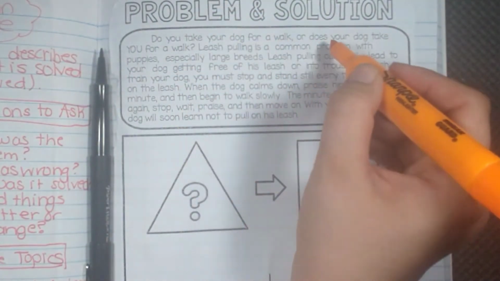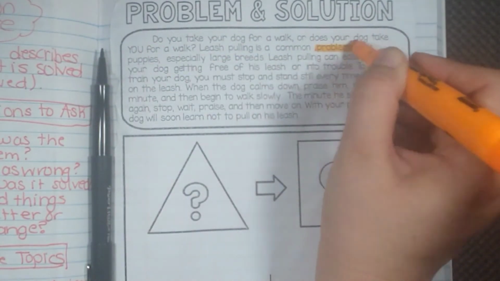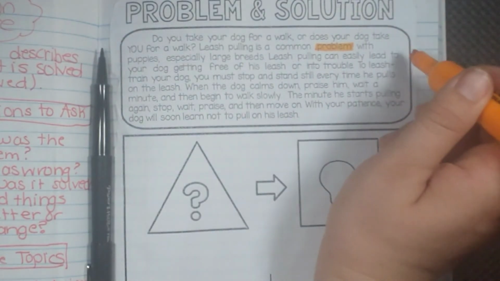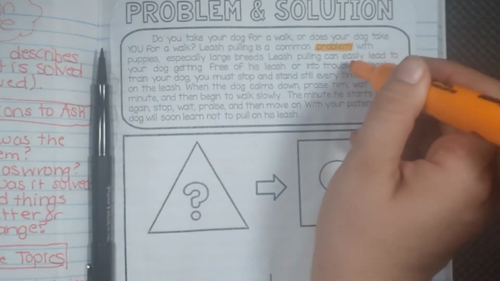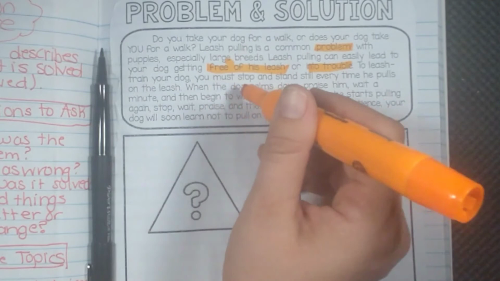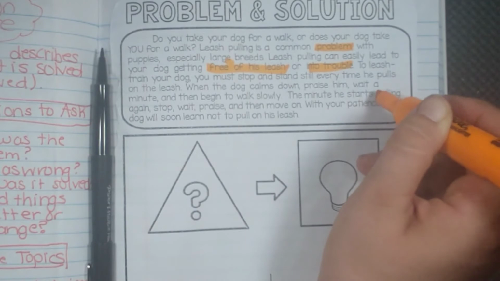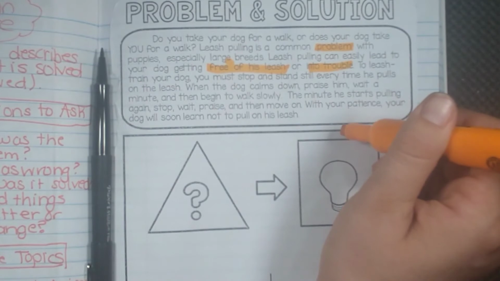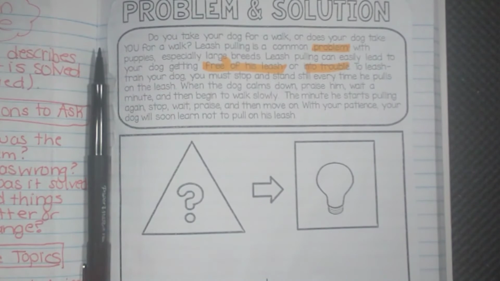Do you take your dog for a walk, or does your dog take you for a walk? Leash pulling is a common problem with puppies, especially large breeds. Leash pulling could easily lead to your dog getting free of his leash or into trouble. So they could get into trouble, they could get free. To leash train your dog, you must stop and stand still every time he pulls on the leash. When the dog calms down, praise him. Wait a minute and then begin to walk slowly. The minute he starts pulling again, stop, wait, praise, and then move on. With your patience, your dog will soon learn not to pull on his leash.